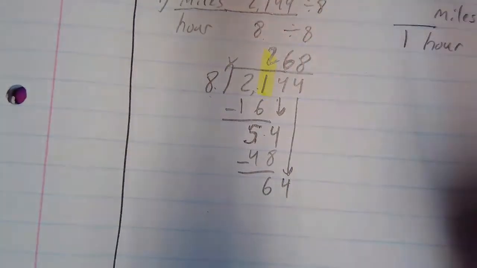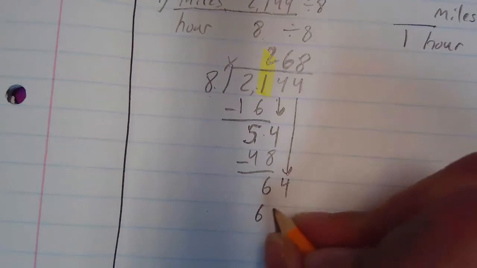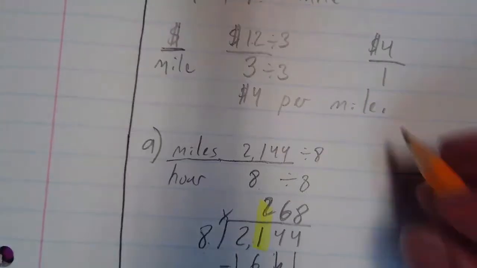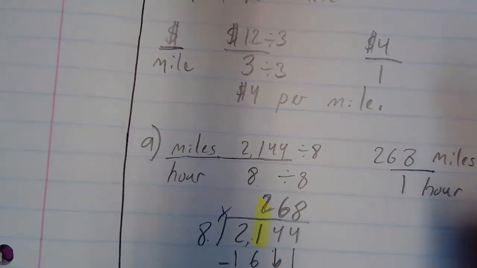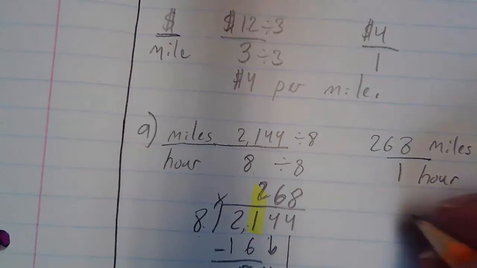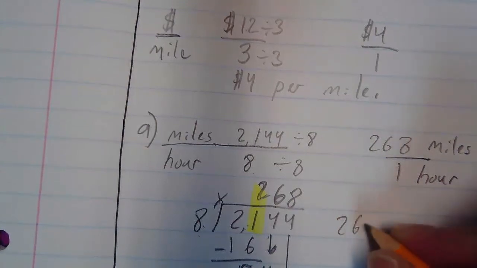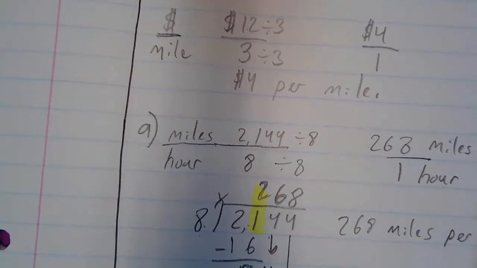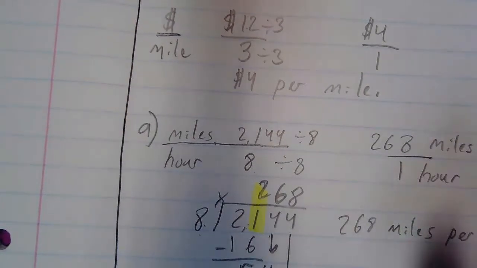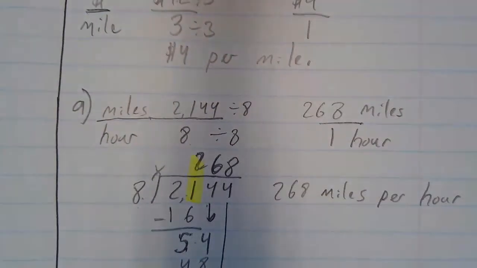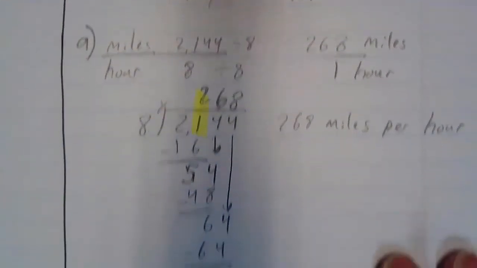8. And again, this isn't me being super smart. It's just me knowing my times tables. So please start memorizing your times tables. All right. 268 miles per hour. This isn't even a complete sentence. I know you can't see it. Let me move it back. Here we go. Boom, boom, boom. All right. That's part A.